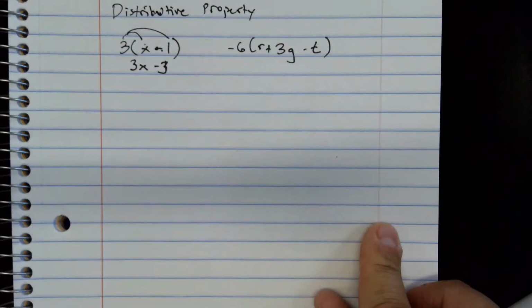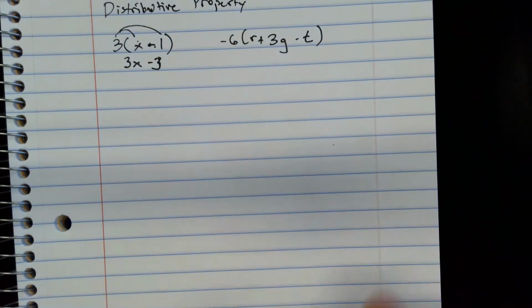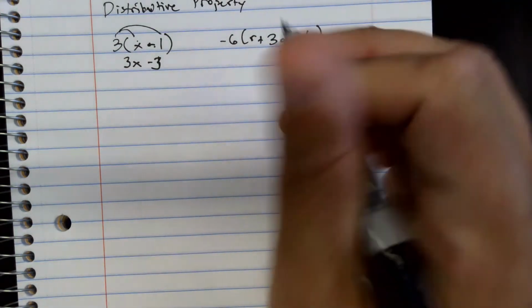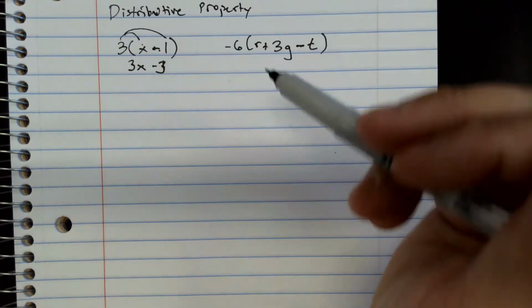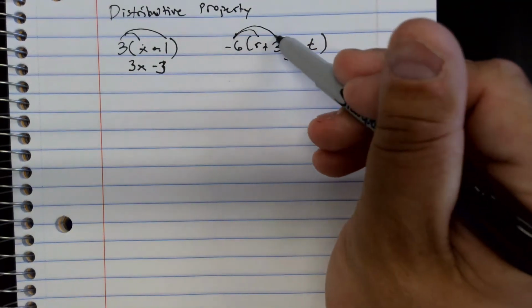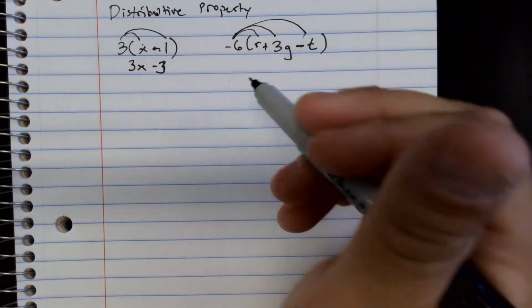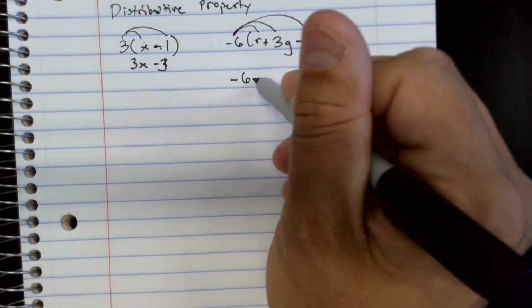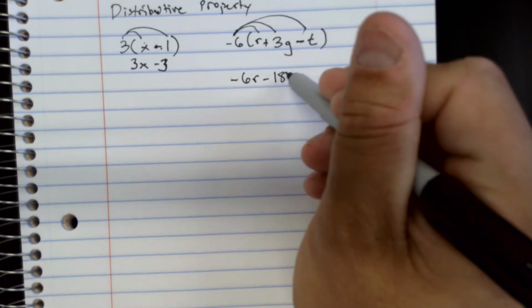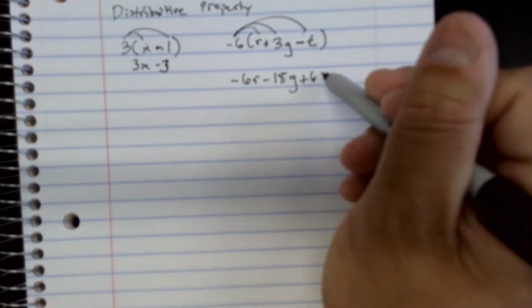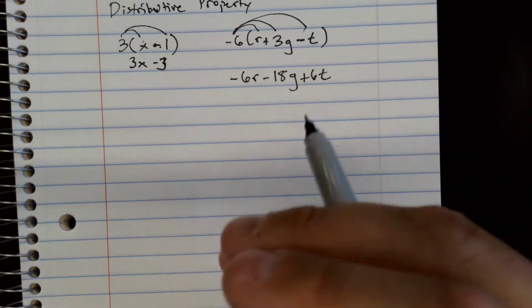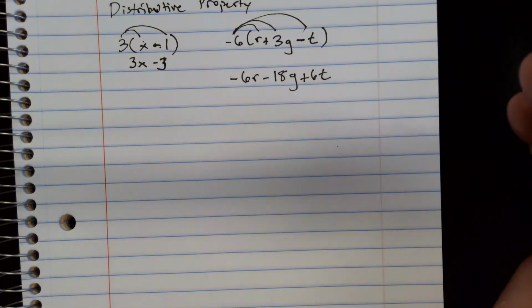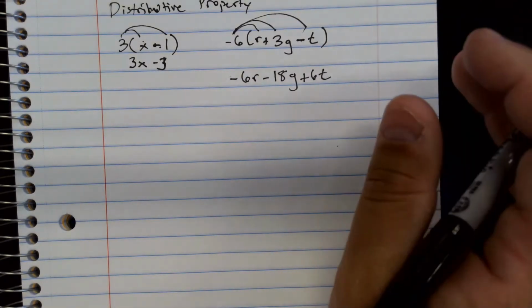Okay? So if you have something like this, you have to pay very close attention to this number on the outside, because if it's a negative, you got to make sure when you're distributing that through, that you distribute that negative through with it, because that's going to make negative 6r, negative 18g, and positive 6t, right? Hopefully you guys are all really familiar with the distributive property. Now this thing can look a little bit different, right?